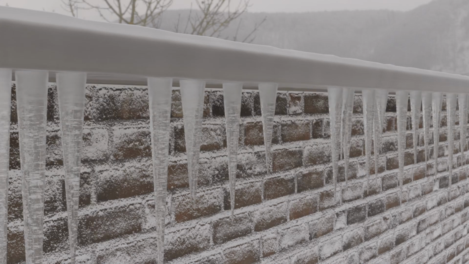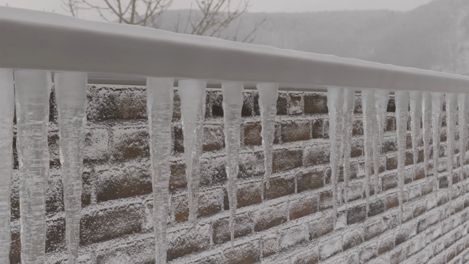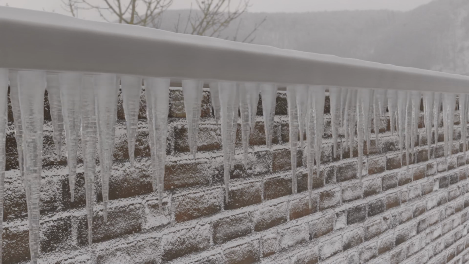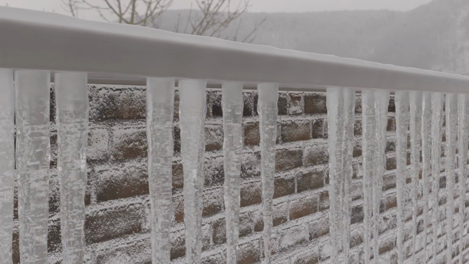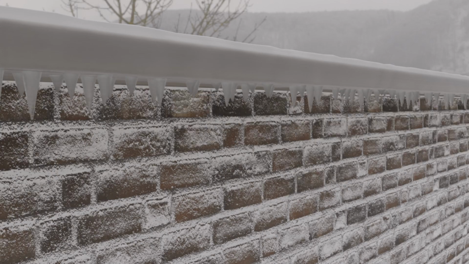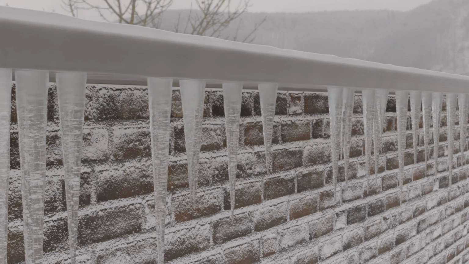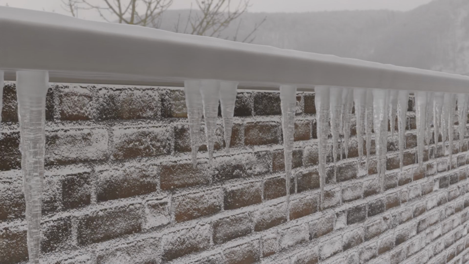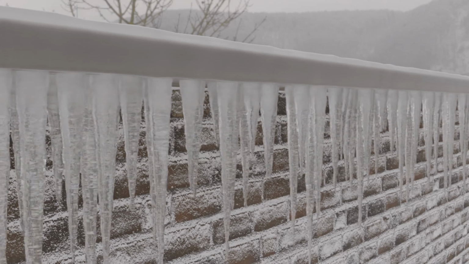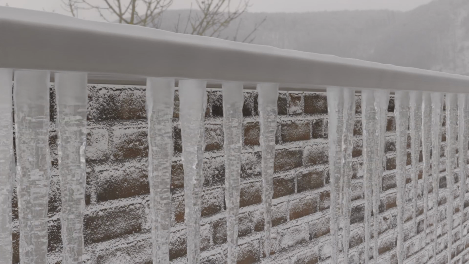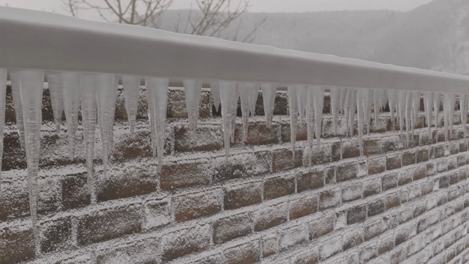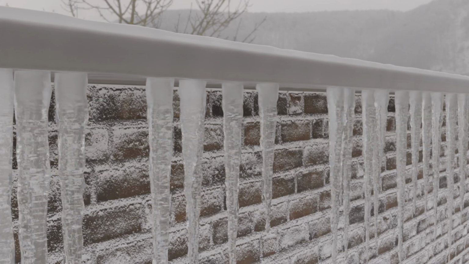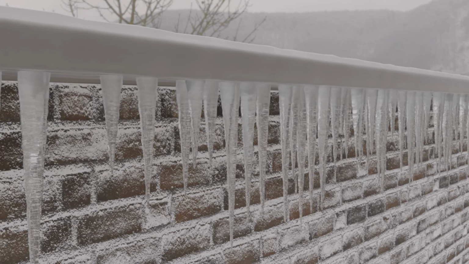Hey, what's up guys? So if you want to learn how to make icicles, this is the tutorial for you. I'm gonna show you how to make these icicles, and everything is procedural. You can change pretty much everything of how the icicles look like and the shading. So yeah, this is all geometry based, so we can start with a new scene.